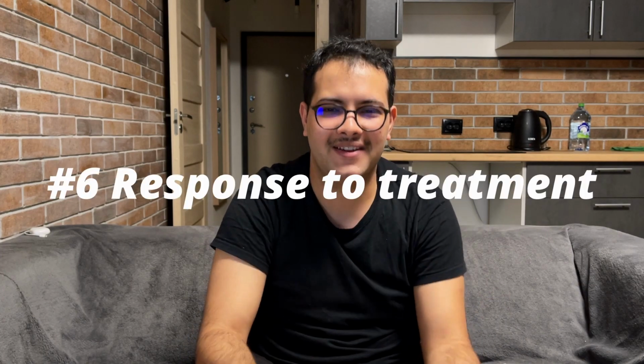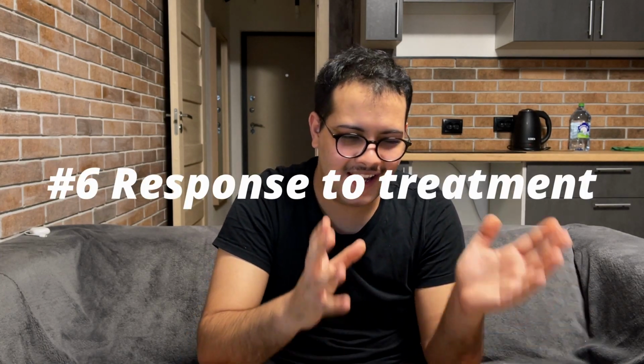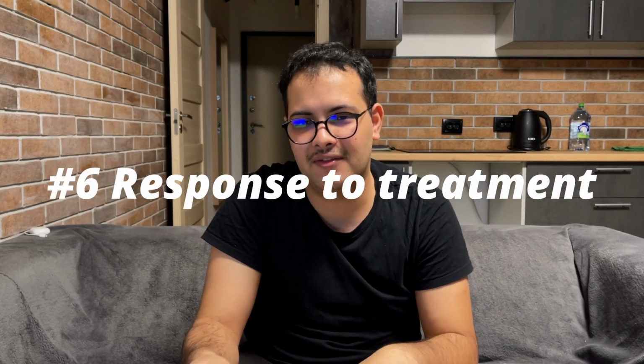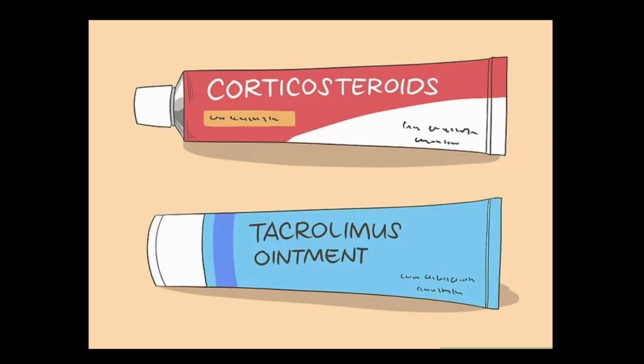And the last criterion is the response to treatment. Yes, guys, we can differentiate between segmental and non-segmental vitiligo by how they respond to each treatment. So for segmental vitiligo, we basically know that it will be stable for the rest of the patient's life.